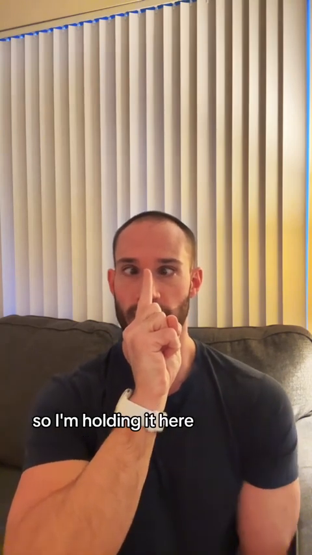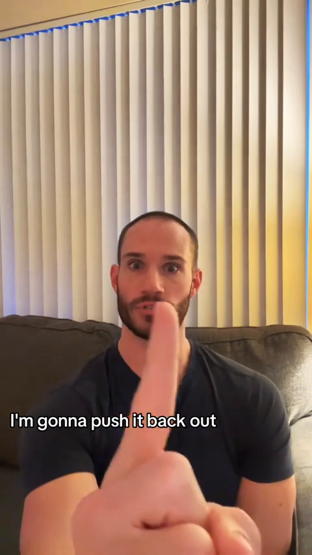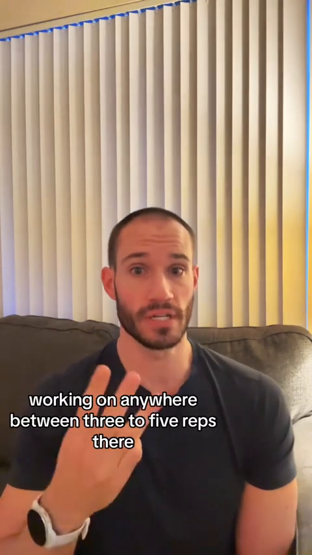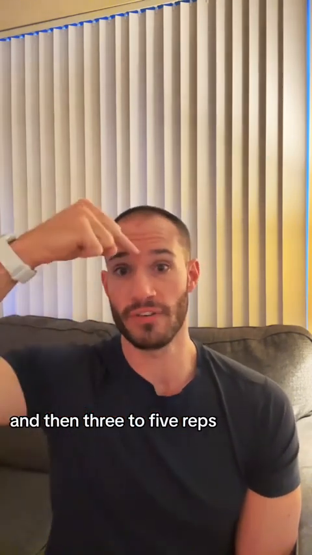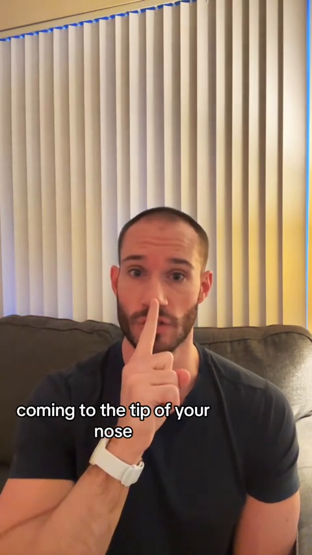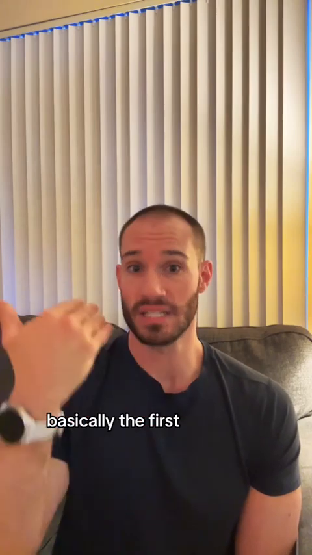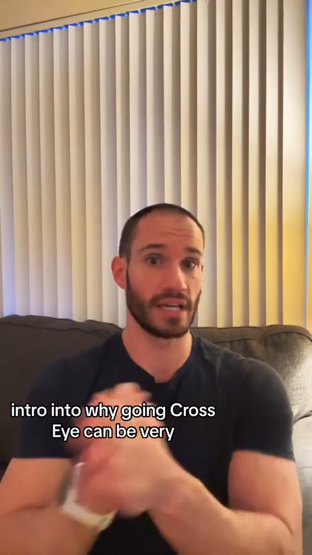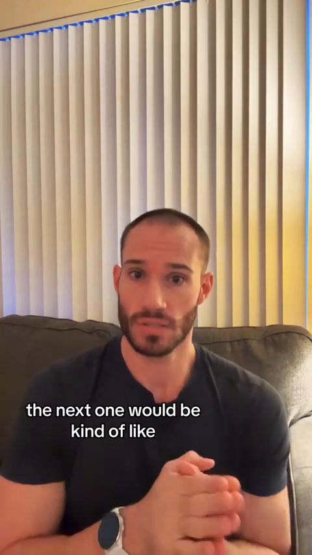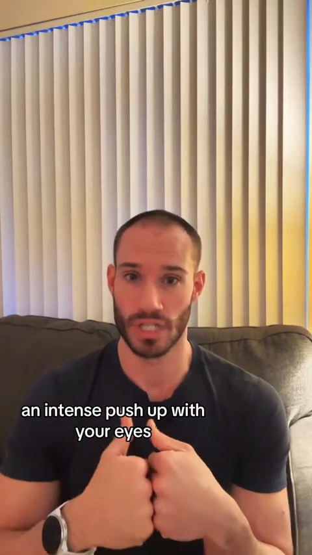So I'm holding it here. I'm going to push it back out. I'm going to come right back in and then right back out. Working on anywhere between 3 to 5 reps there, and then 3 to 5 reps going up high, as well as 3 to 5 reps coming to the tip of your nose. That would be basically an intro into why going cross-eyed can be very beneficial for you. The next one would be an intense push-up with your eyes.